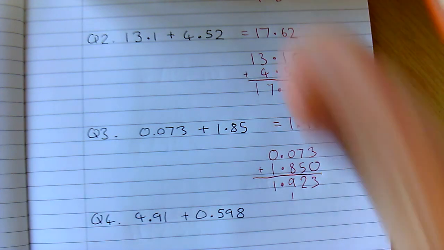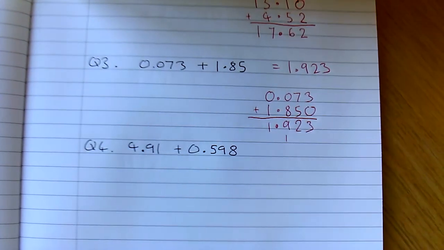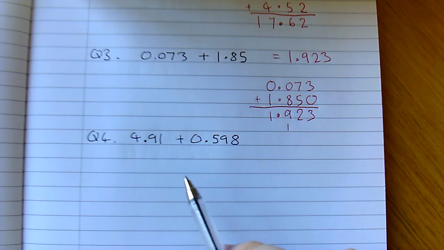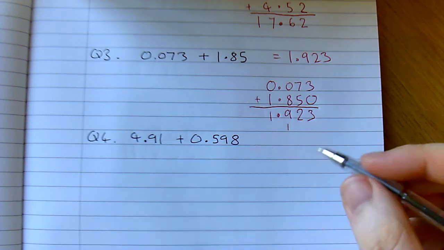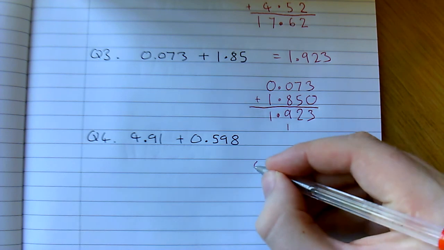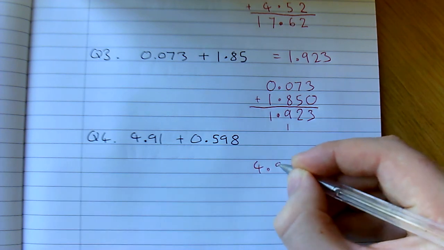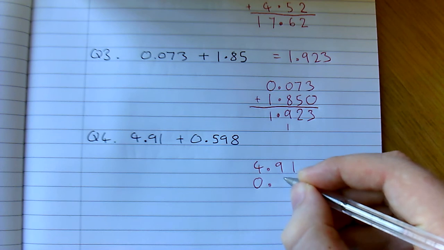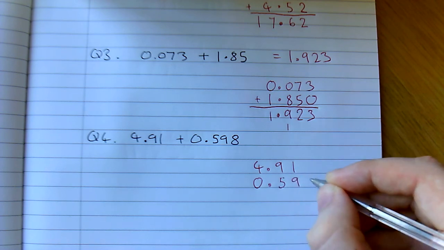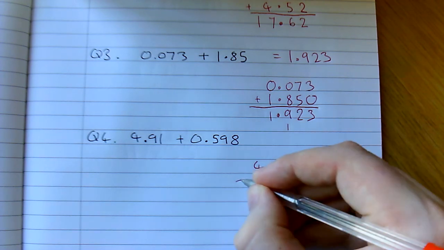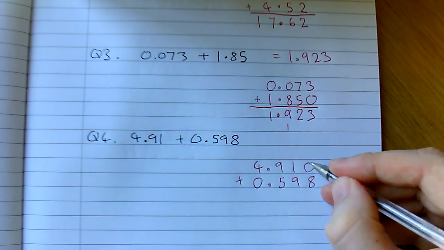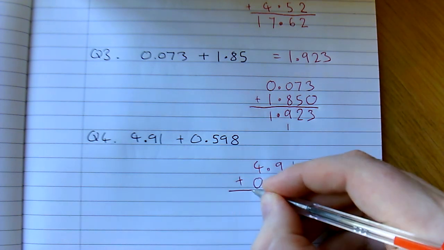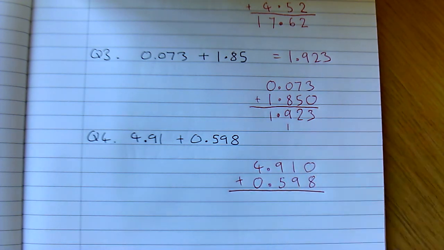Now, my last question I'm going to show you today is 4.91 plus 0.598. So I'm going to set myself up. 4.91 and underneath it 0.598. Again, I'm going to put the 0 in here just to plug in that space. I don't want to see that gap. So I'm going to pop a line underneath, and then we're going to add it together.